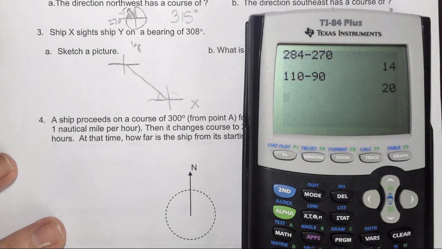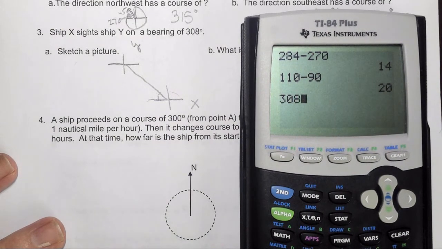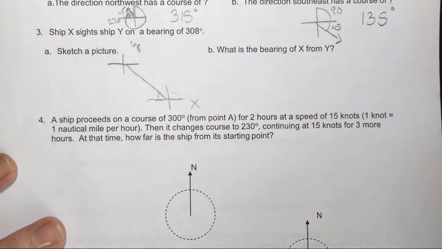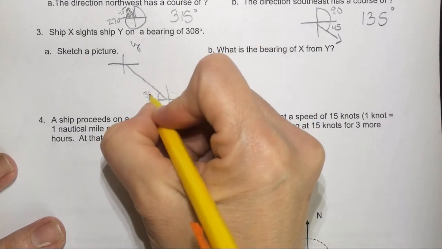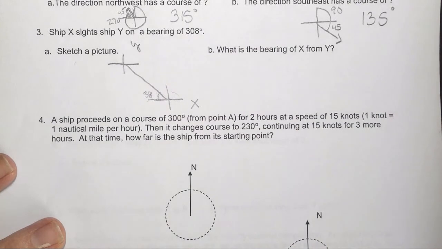So we're going to go back to what we've been doing. We're going to subtract. I want 308. I've gone 270. So what's left? 38. So this little wedge is 38. Okay, so that's my picture.